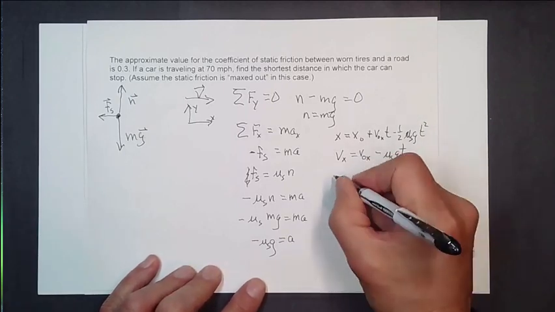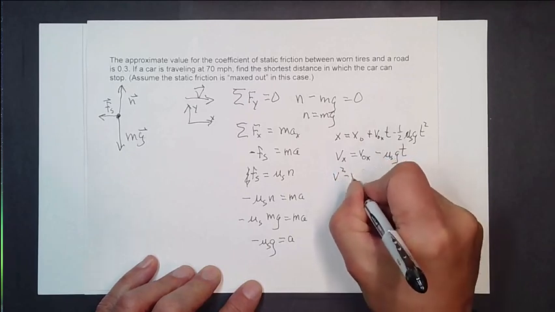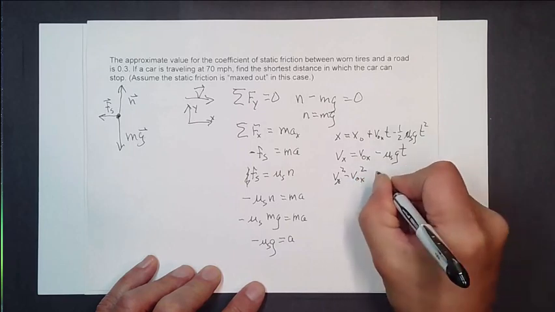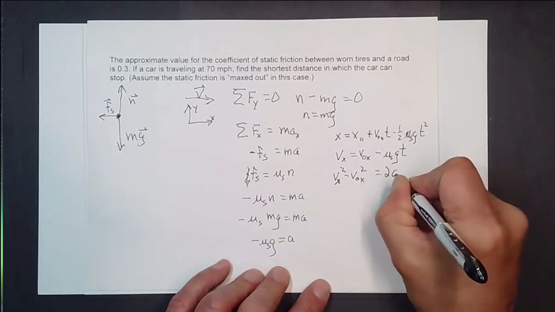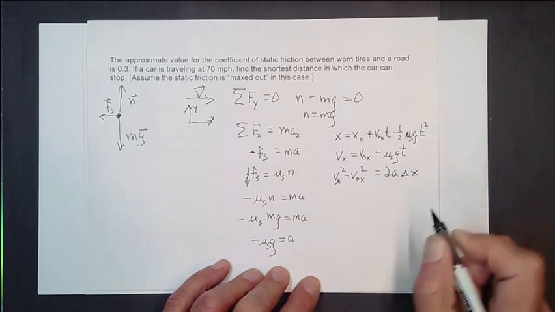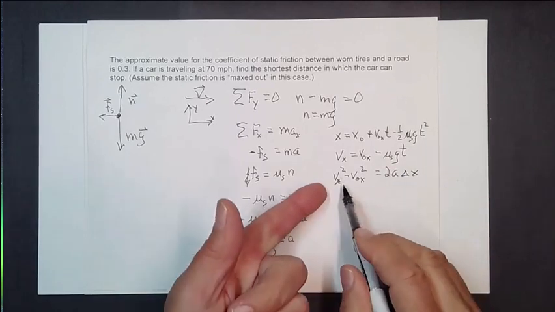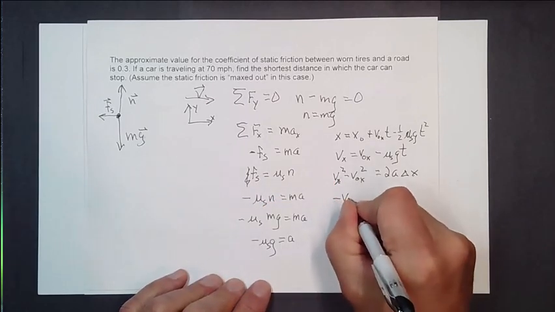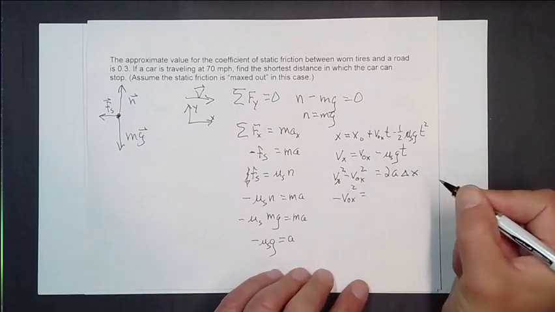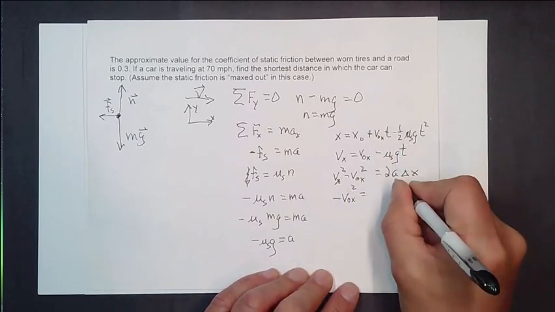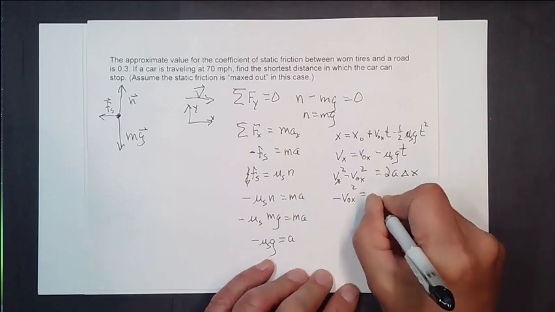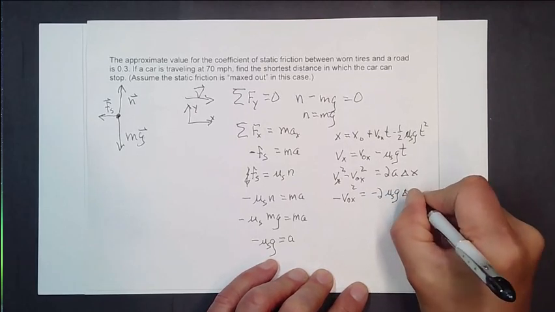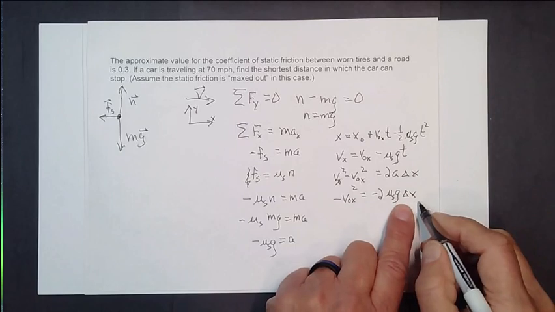There's that other equation: v sub x squared minus v naught x squared equals 2a delta x. And if I plug things in, at the end, v sub x is going to be 0. I'll have minus v naught x squared equals minus, a is negative mu sub s g, so it'll be minus 2 mu sub s g delta x, and delta x is how far it'll slide before it stops.